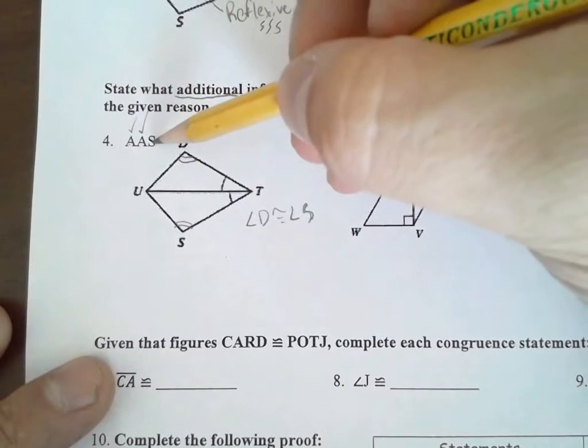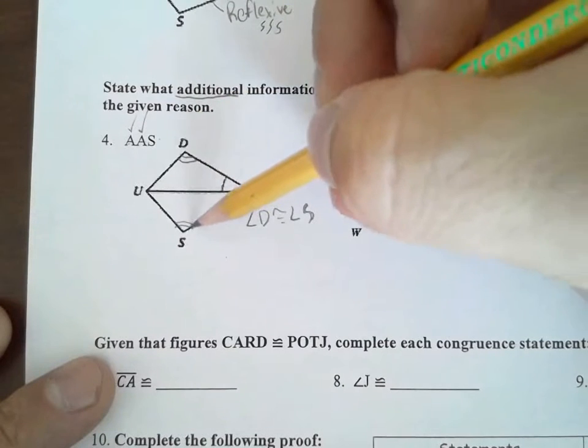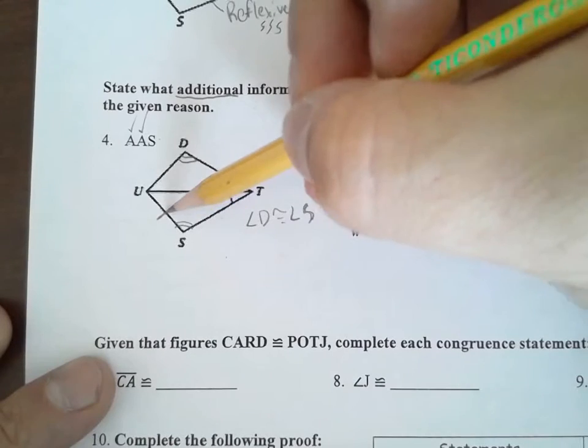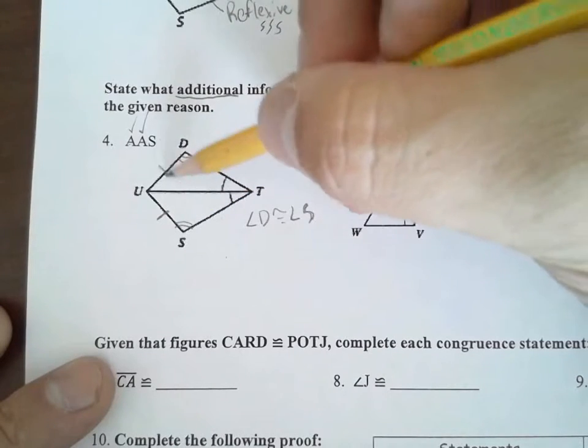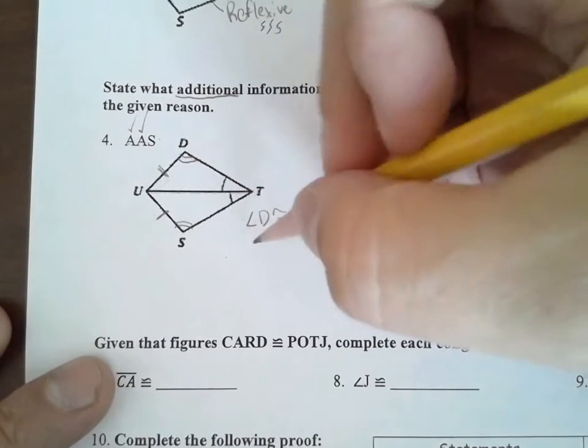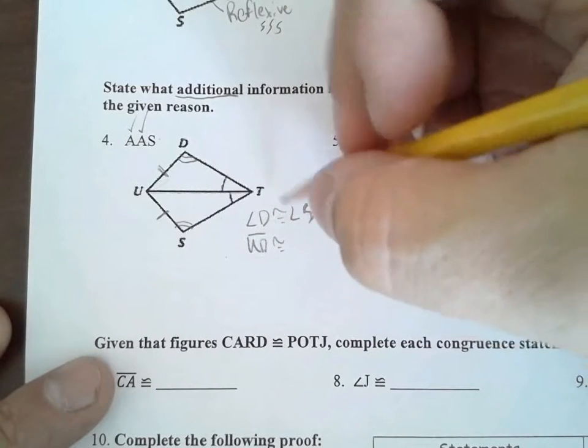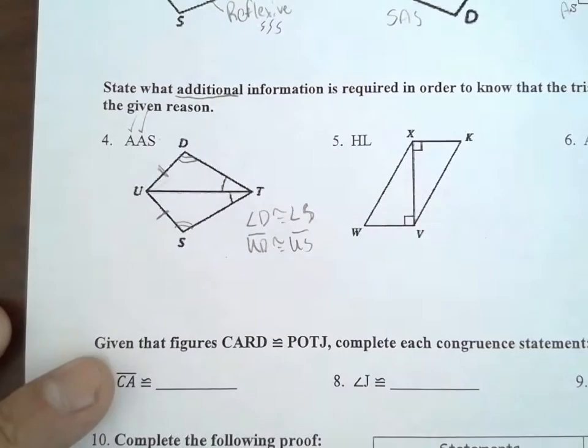And now I want a side. I don't want the side here because that would be angle, side, angle. So I want angle, angle, side, and then tell me what you just added. UD is congruent to US, and that's all you have to do.